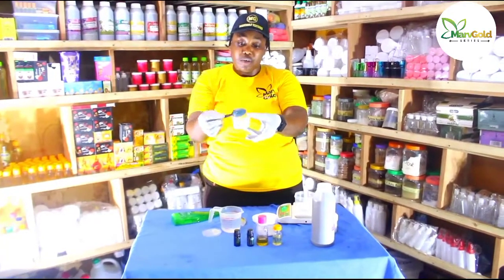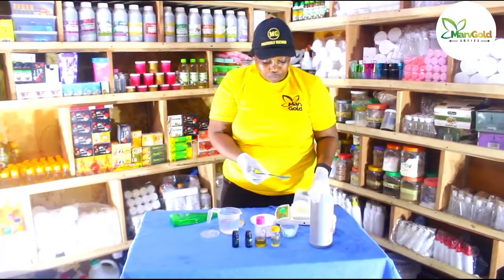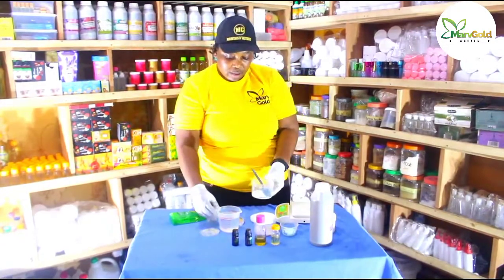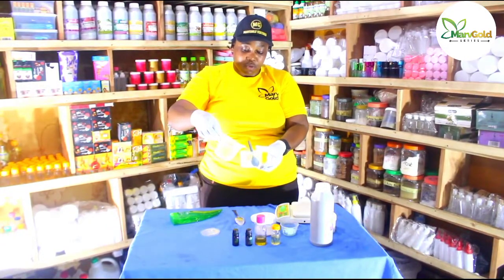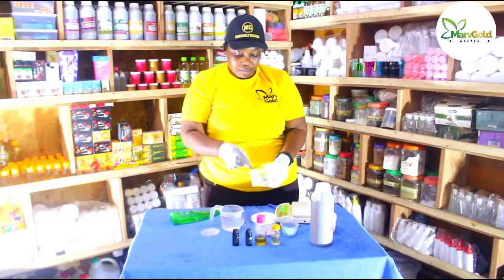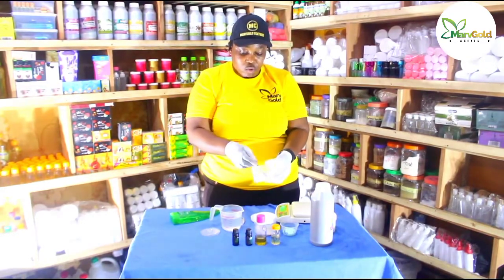Now, here is my niacinamide powder. I told you I already measured the 20 grams. Also, this is my salicylic powder. I'm also going to be adding little water to taste. You dissolve it to taste.